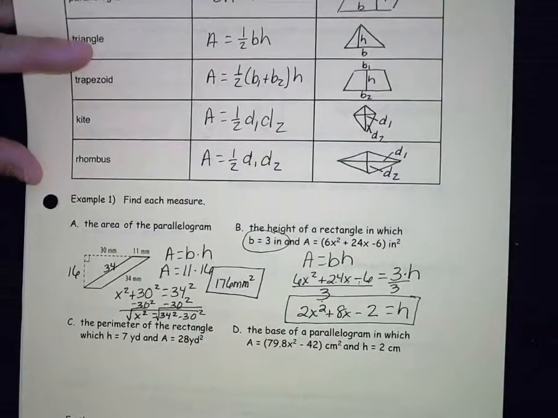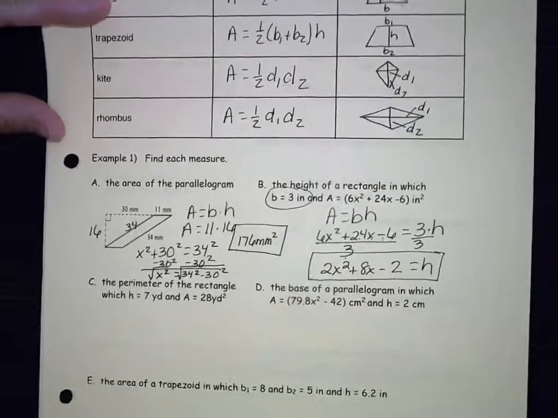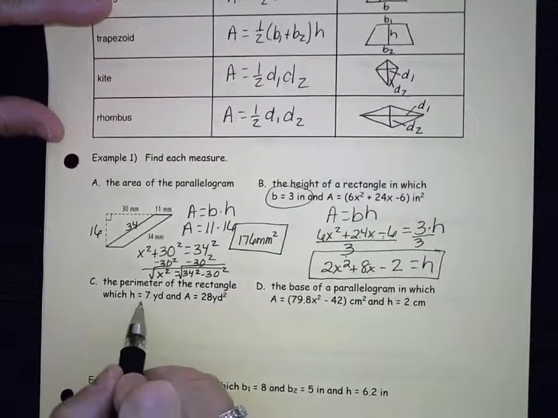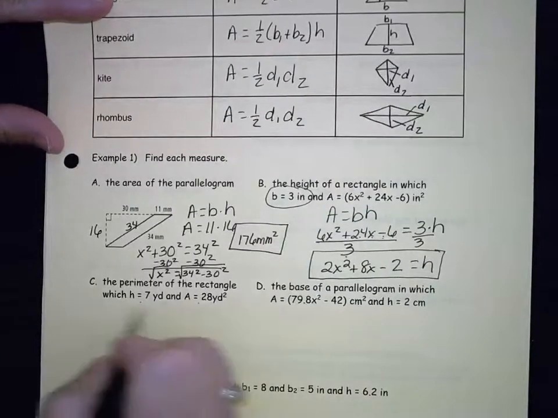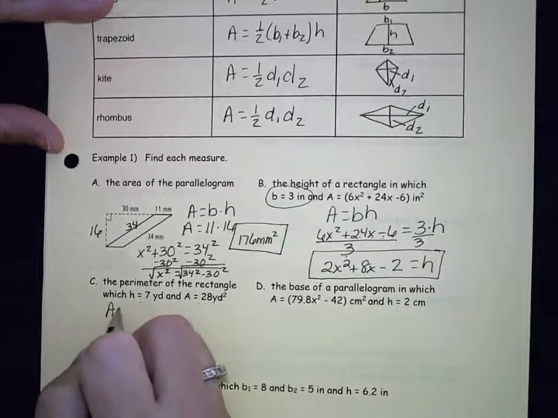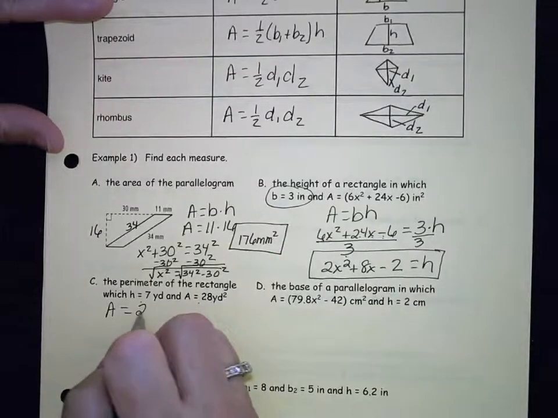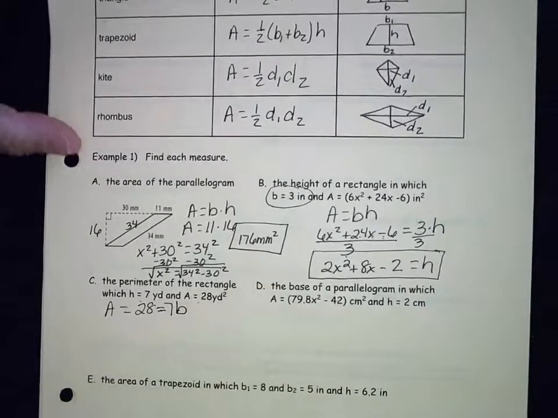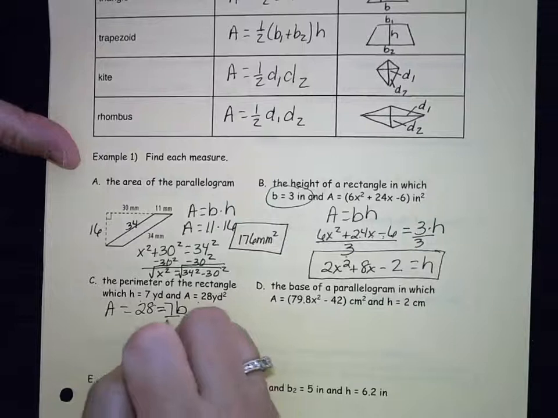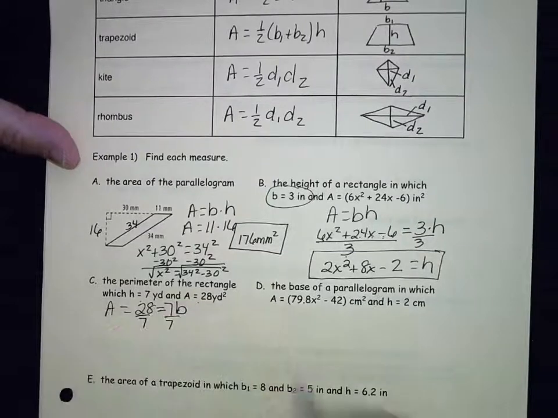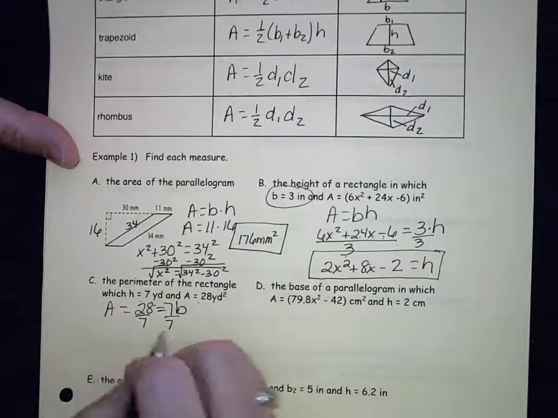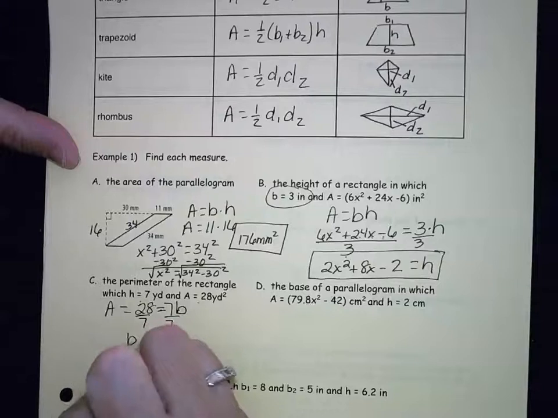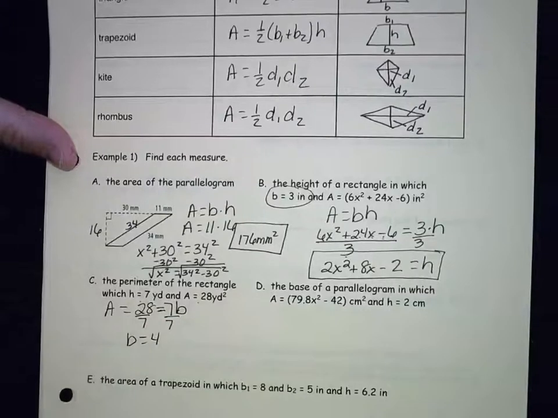Letter C, the perimeter of the rectangle, in which this is the height and this is the base, or this is the area. So area is 28, which equals 7 times the base. When you divide both sides by 7, that tells us that the base is 4.